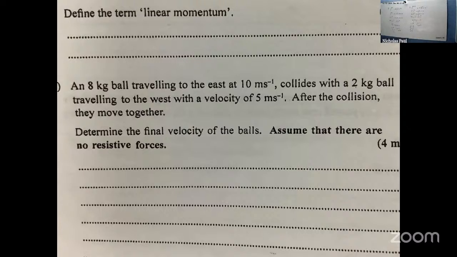See here. So we have an 8 kilogram object moving east at 10 meters per second. And then the next one, 2 kilograms going with a 5. And after collision, find the final velocity of the boat. So they move together. They're always together.